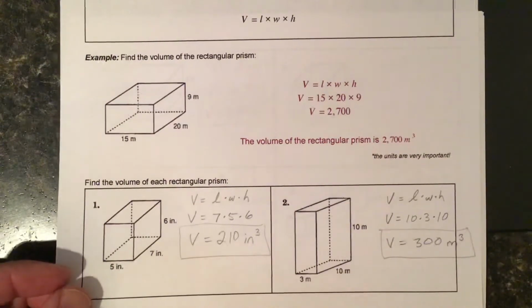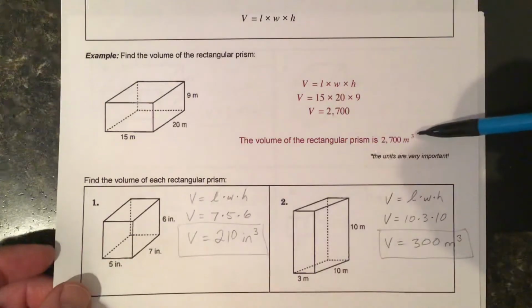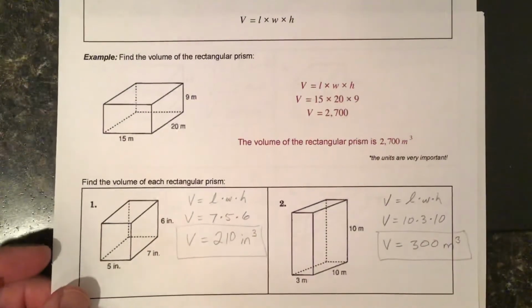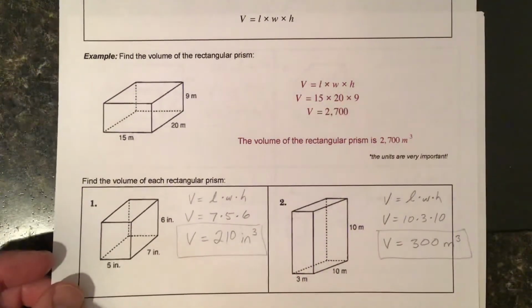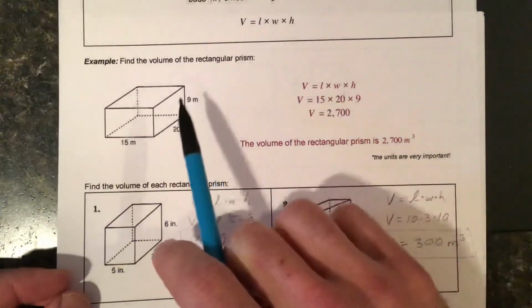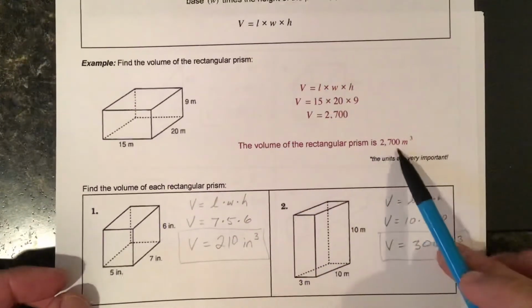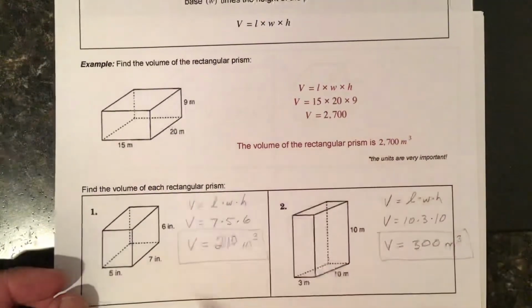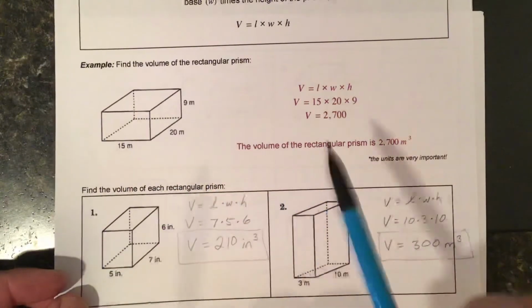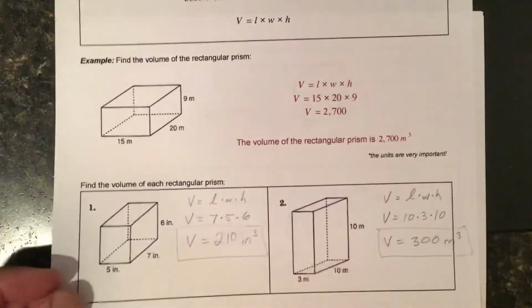Use a calculator, but the thing I'm really going to stress in all the answers I show here is to make sure we have those cubic units, because that's showing me that you understand what volume is. It's measuring 1 by 1 by 1 cubes. So if in this case it was meters that they gave us for the volume, we're talking about 2,700 cubic meters. So to take the same amount of space as this rectangular prism, we would need 2,700 1 meter by 1 meter by 1 meter cubes, or cubic meters, to take up that space.